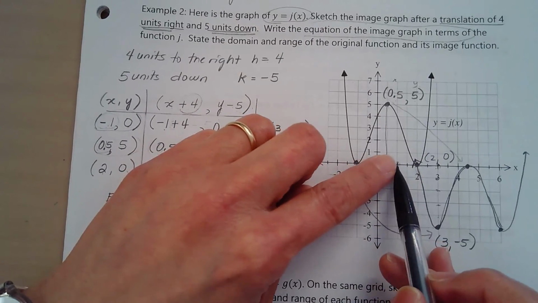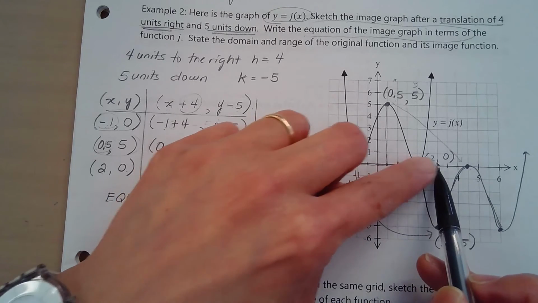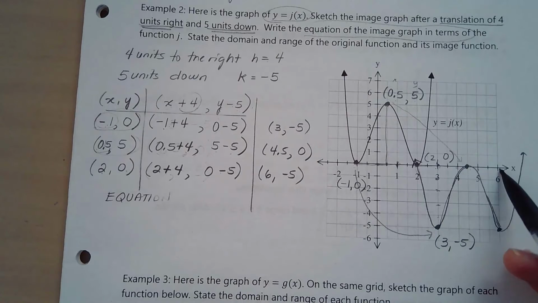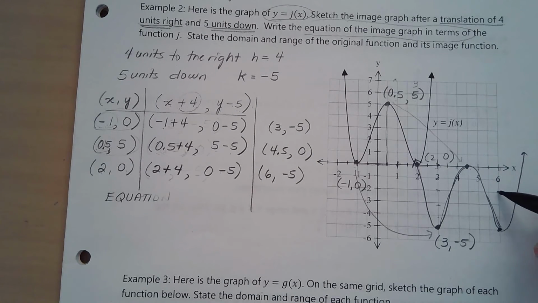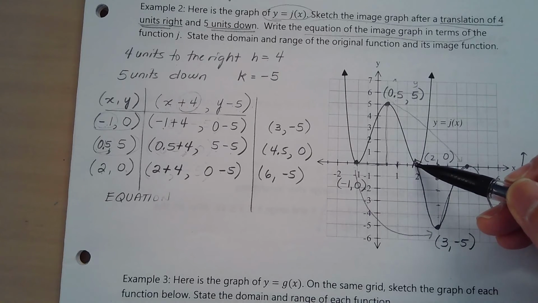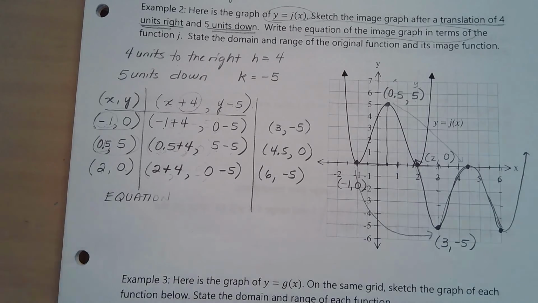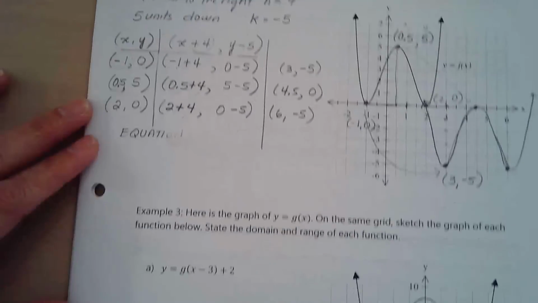So 1, 2, 3, 4, 5, 6, and then negative 5 is negative 1, 2, 3, 4, 5. So this point has now traveled down here. Okay? If it's not okay, please say so, because I want to make sure that's okay.